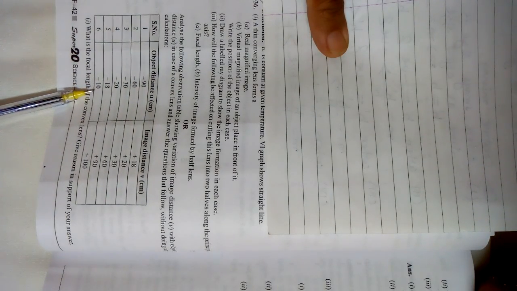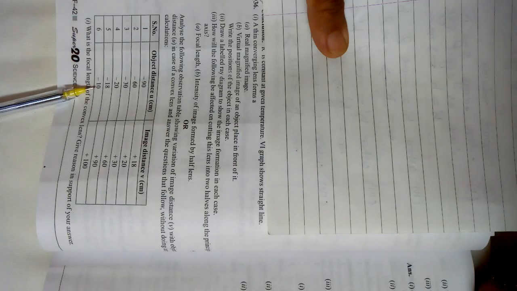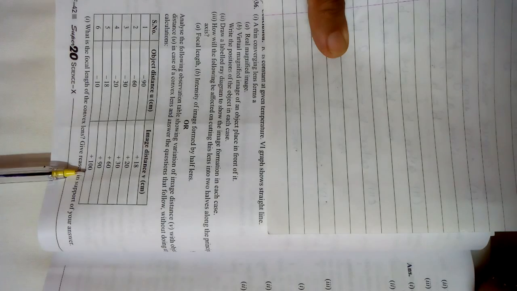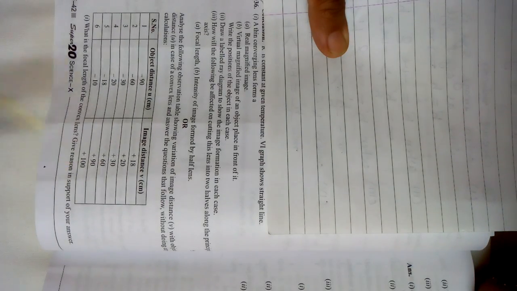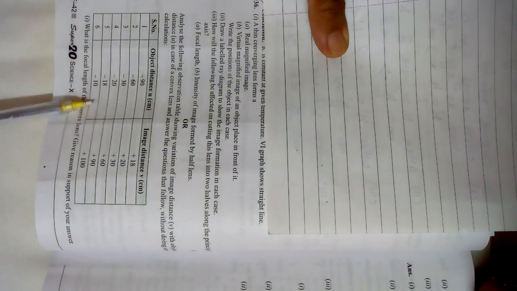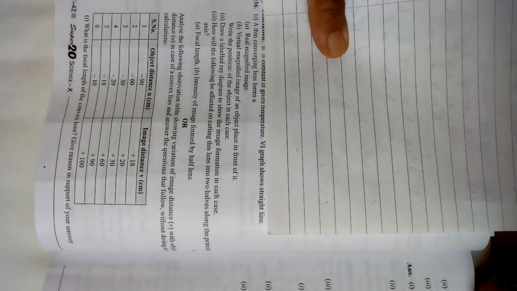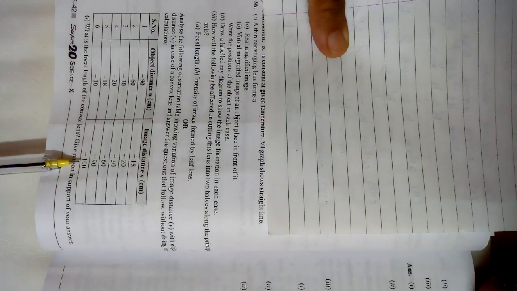Then we can see it is minus 10, that is, the object distance is less than the focal length. Then it is given that the image will be formed at plus 100 centimeter. So it is not correct, because at this time the image will be formed on the same side of the lens, that means where the object is placed, and the image distance will also be negative.